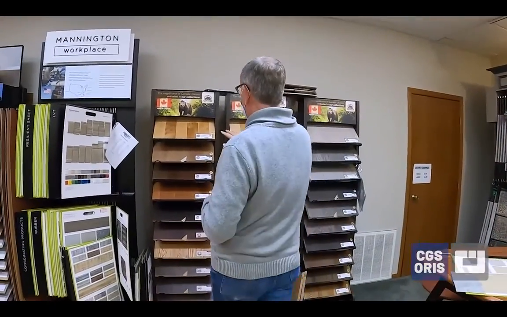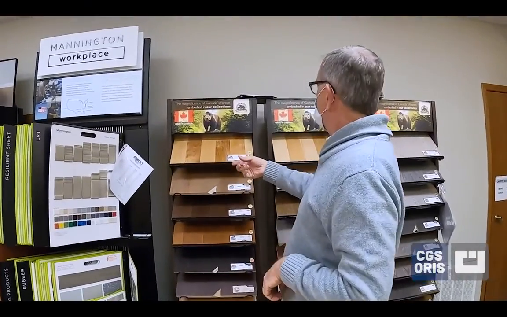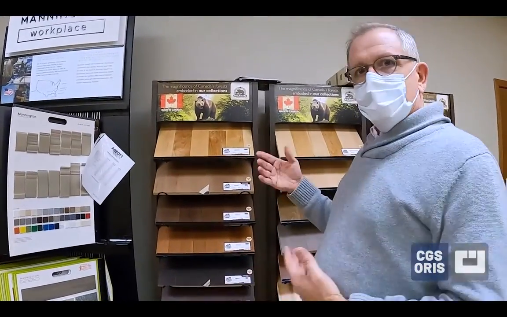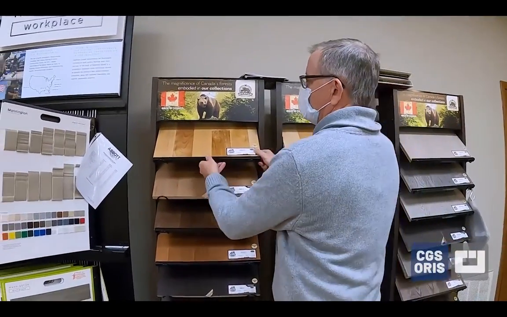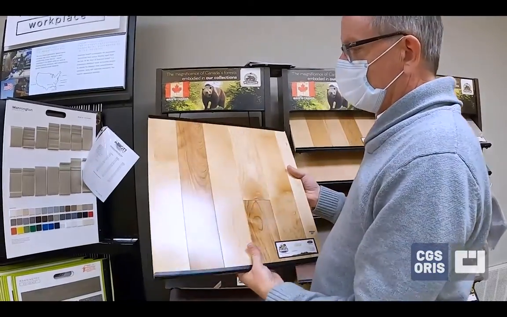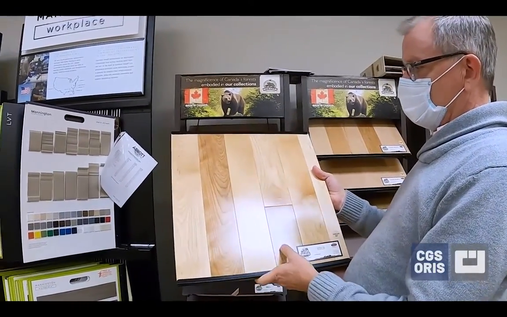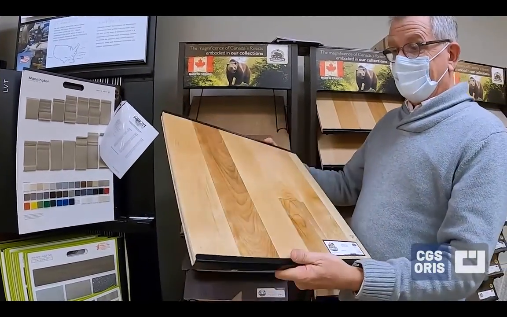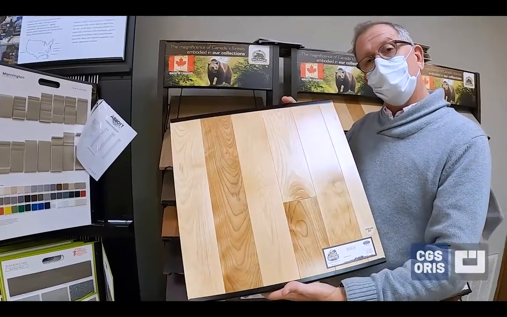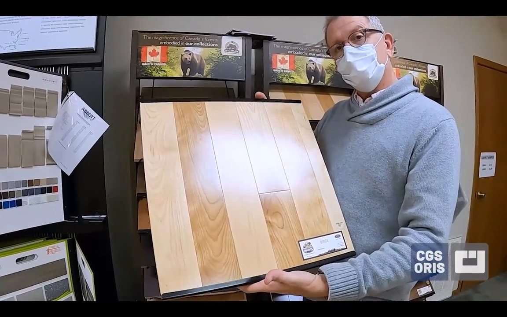Not just manufactured products, but natural products as well. There's a great wood product here by Wickham. Beautiful products, but some of them have different colorways. For example, this birch, there's some real beautiful darks and lights. What's the customer expecting? Does a 2-foot by 2-foot sample of wood truly manage their expectations?